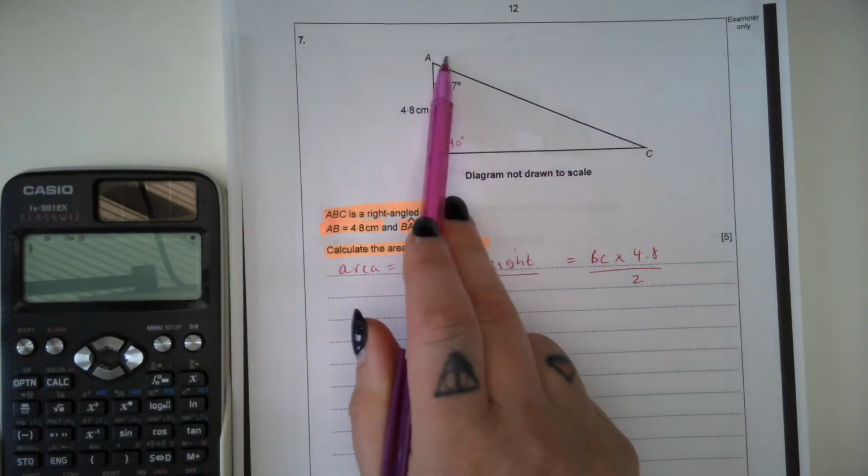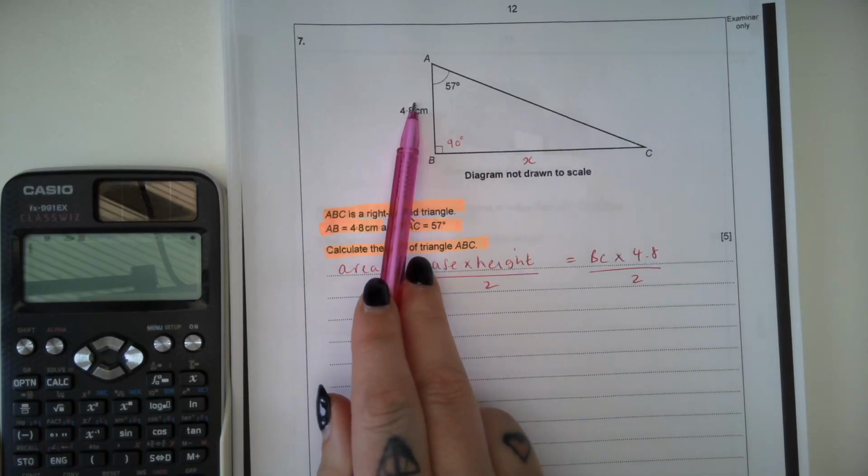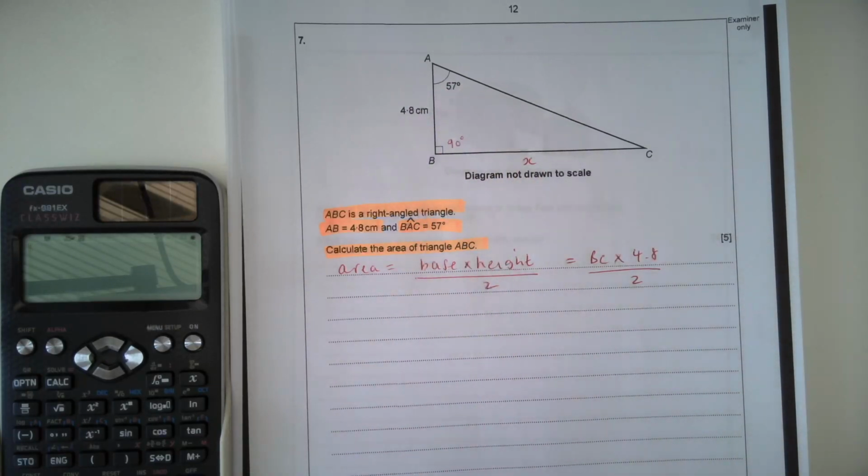Now this is a right angle triangle. We want to find this side. So we're dealing with two of the sides and we've got an interior angle that's not 90 degrees. So we're working with trigonometry for right angle triangles here, guys. So you're going to work with SOHCAHTOA.